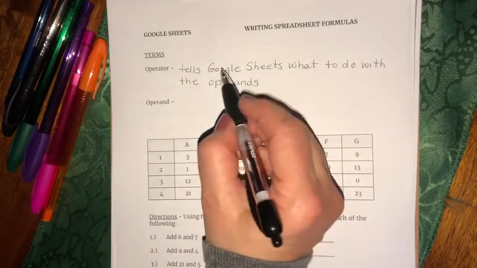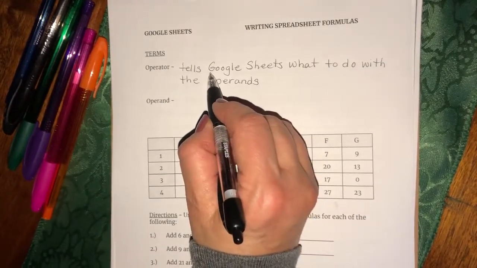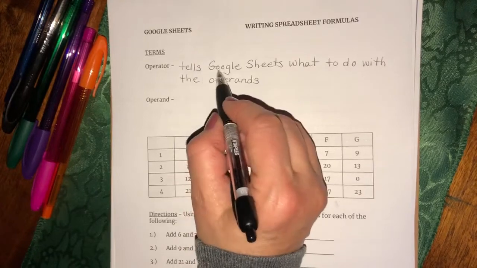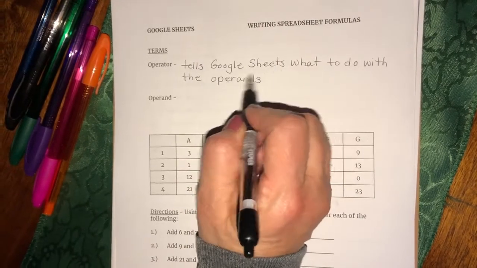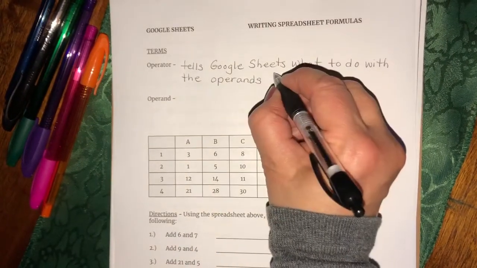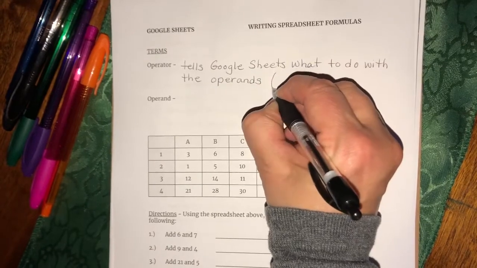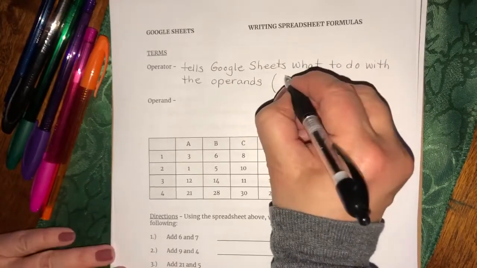If you were using Microsoft Excel, then the operator would be telling Microsoft Excel what to do with the operands. And specifically what I'm talking about are simple calculations.